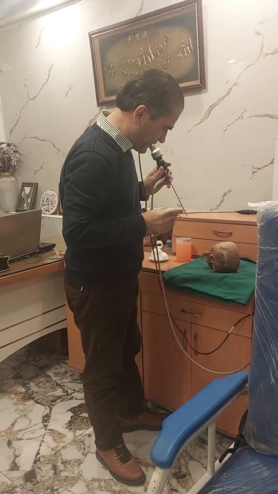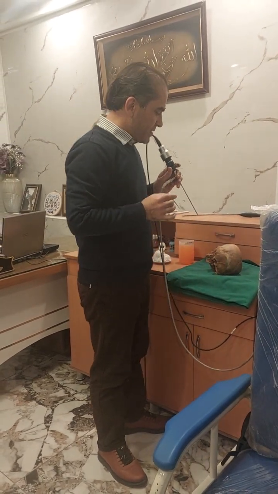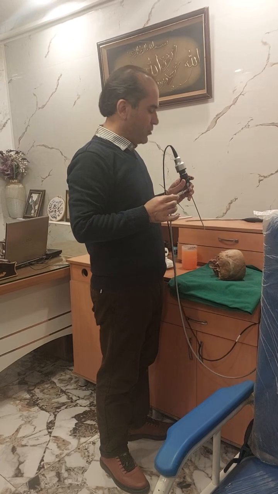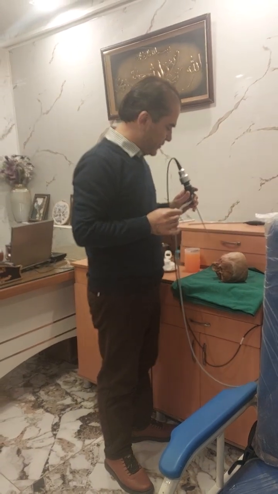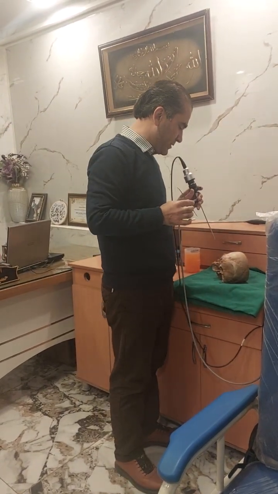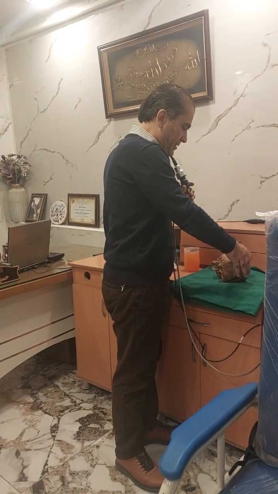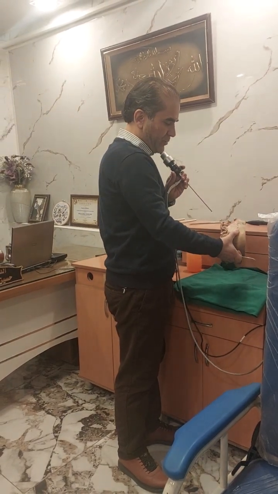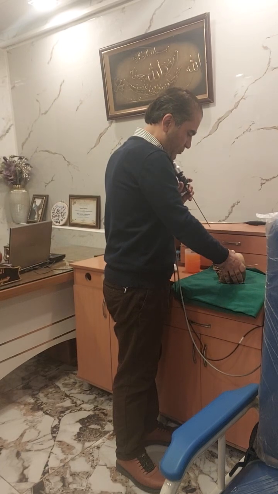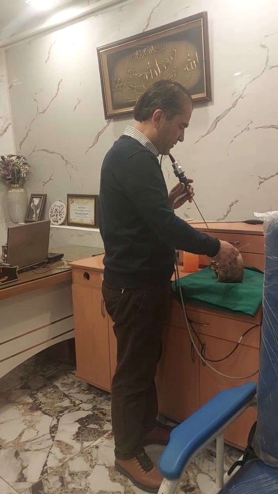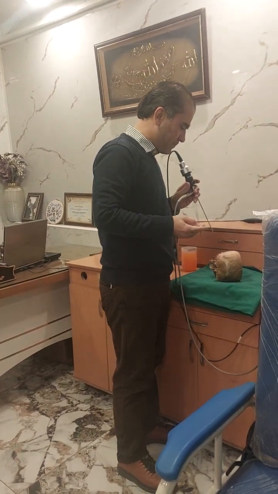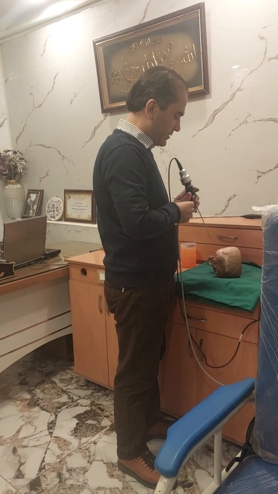Now I will demonstrate the endoscopic view of the temporal bone, the anatomic landmarks. So we have now this bone, the normal bone of the human. This is not an artificial one. This is the normal anatomy.